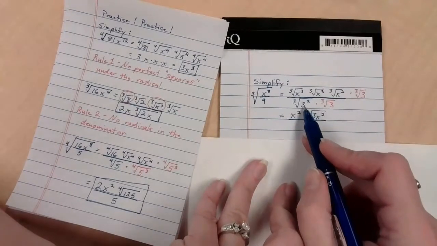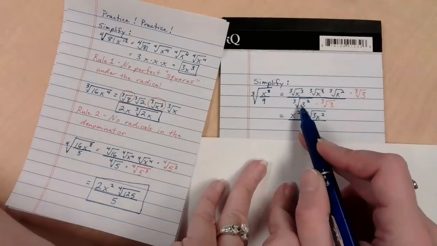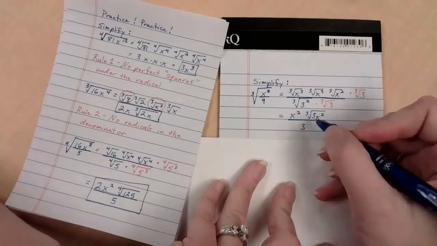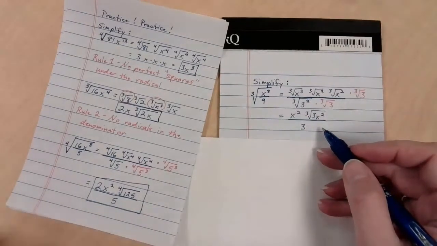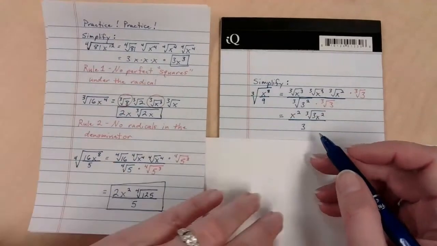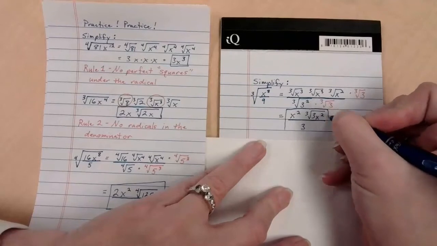Well, I did 3 squared times 3. That's 3 cubed. So I'm taking the cube root of 3 cubed. The cube root of 3 cubed is 3. Again, you've got a third root and a third power. They are going to cancel each other out, leaving you with just the 3. Both of our rules are satisfied, and that is our simplified outcome. Right there. There we go.